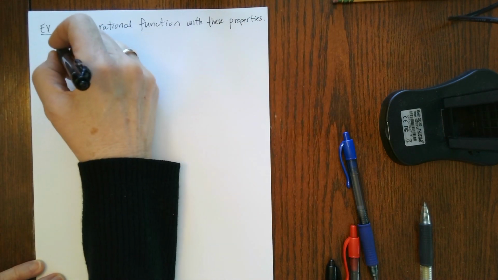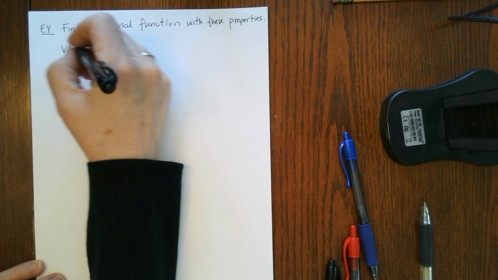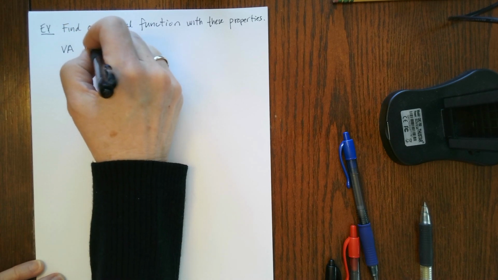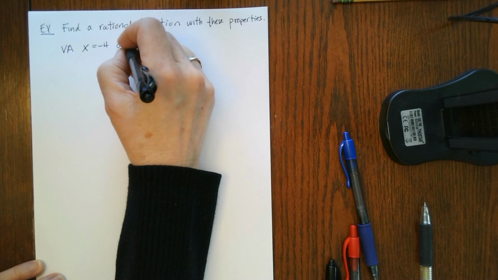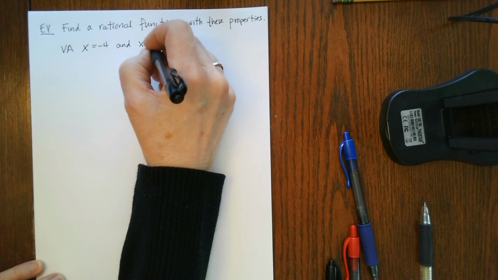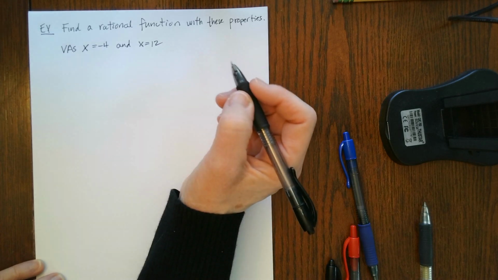Okay, so we want vertical asymptotes x equals -4, and also x equals 12. So there are two vertical asymptotes.